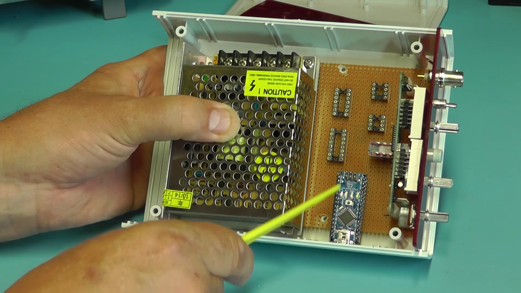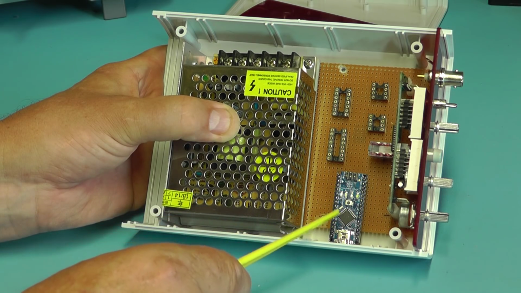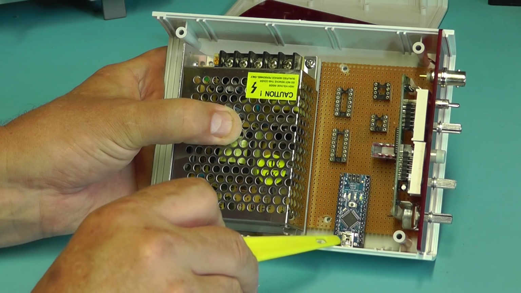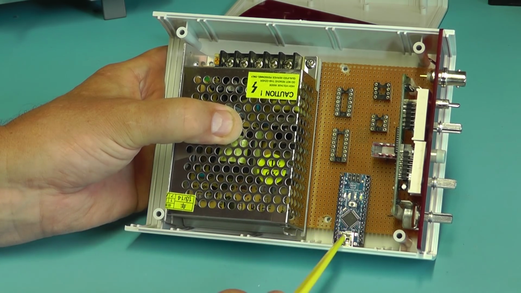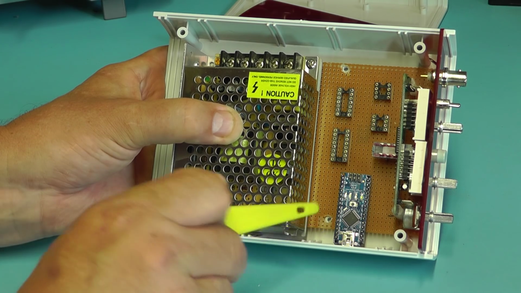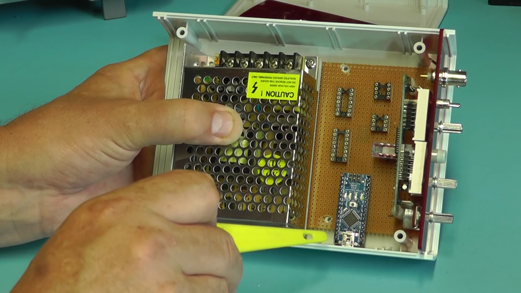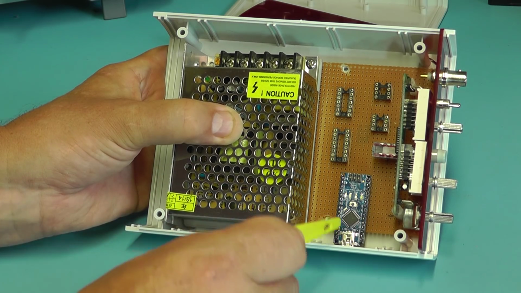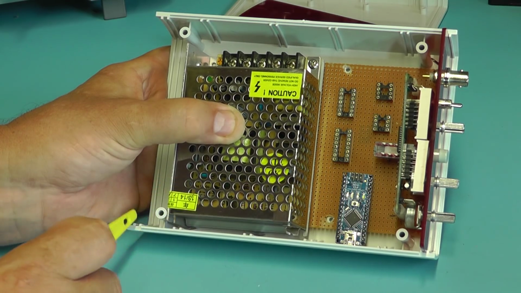And then I thought it might be a good idea to have the Arduino positioned somewhere around here, which would mean that I could put a little cutout in the side of the project box, which will allow us to connect the little mini USB socket for programming purposes from outside, so we can program it once the whole project is put together.